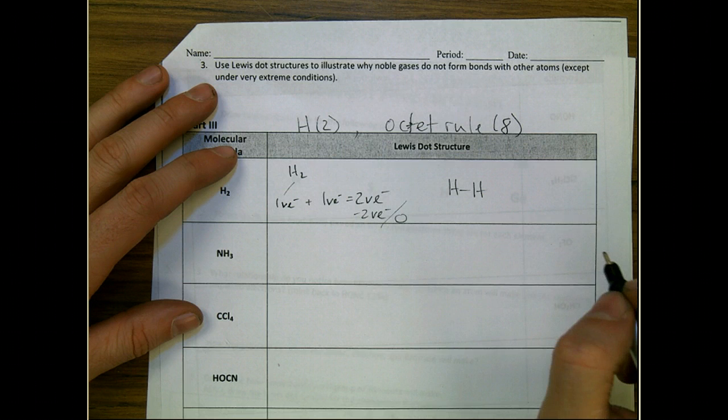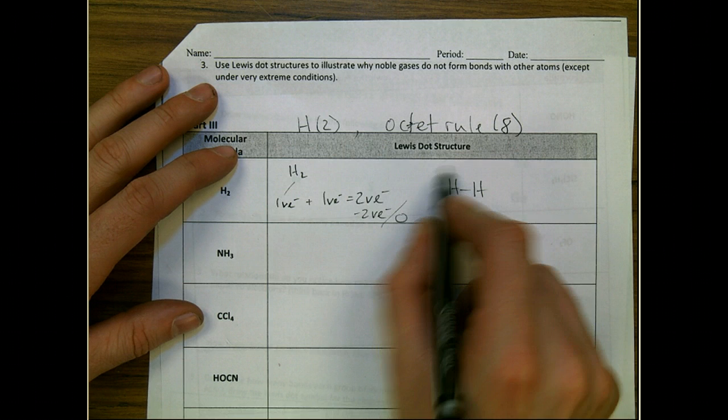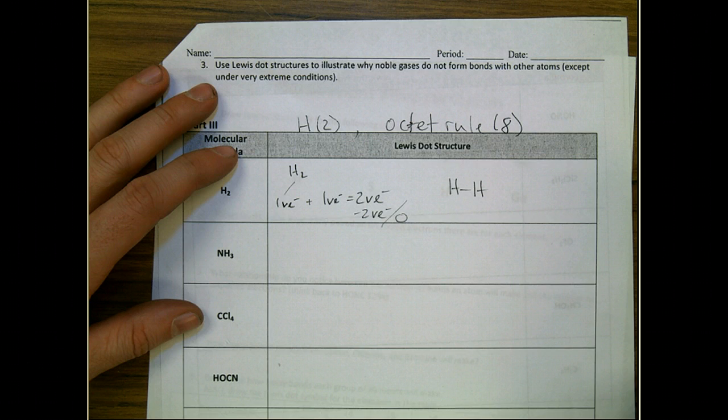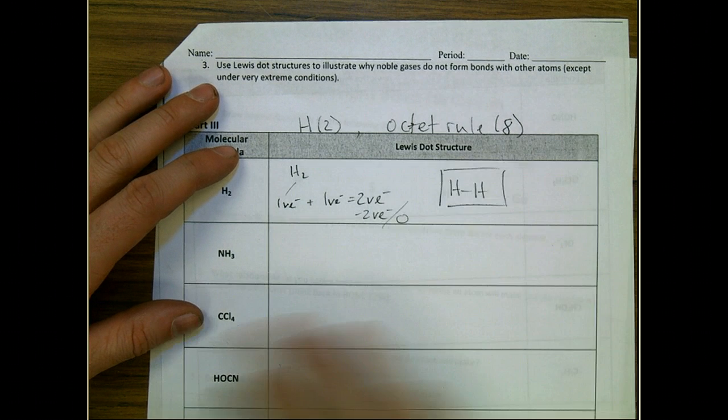I have a duet for both hydrogen atoms. This one has 2 electrons around it because it's next to the stick, which represents 2. Same with the one on the right, so we're good to go. That's the structure. Let's move to the next one.